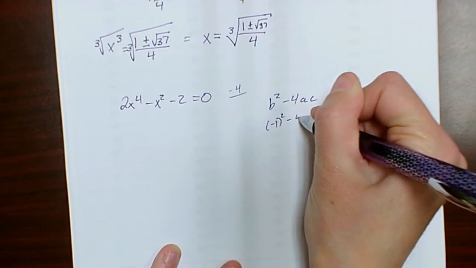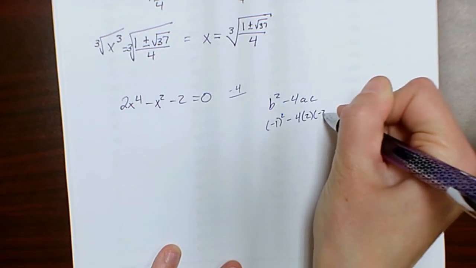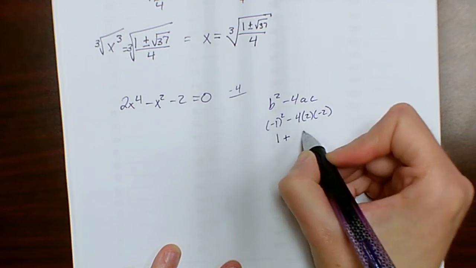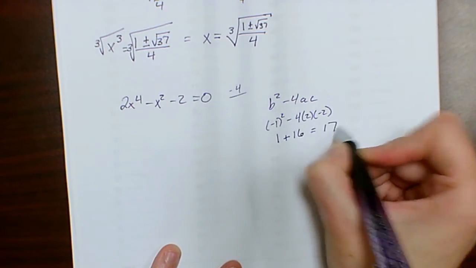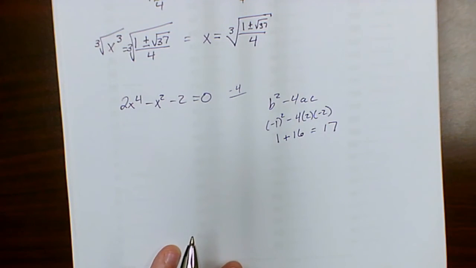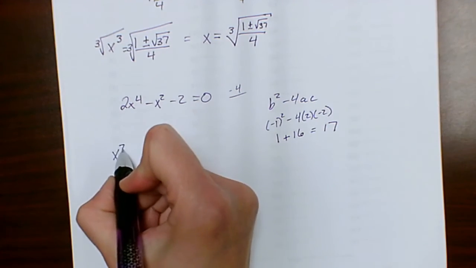But we will go through the test to make sure. So we'll have 1 plus 16, which would be 17. Well, 17 is not a perfect square. So we need to go ahead and do the quadratic formula.